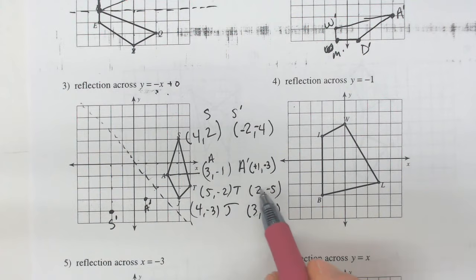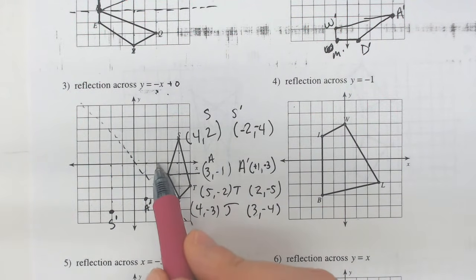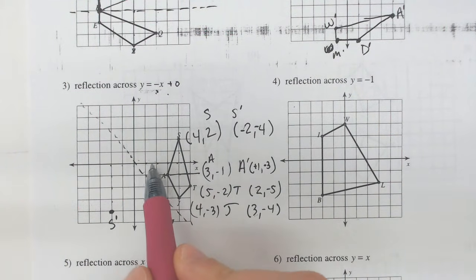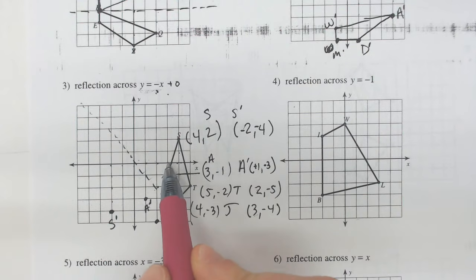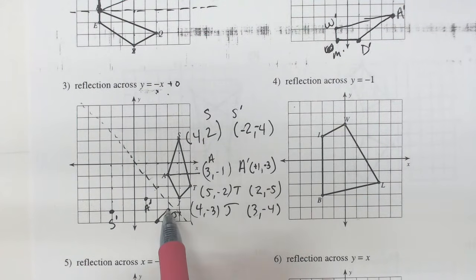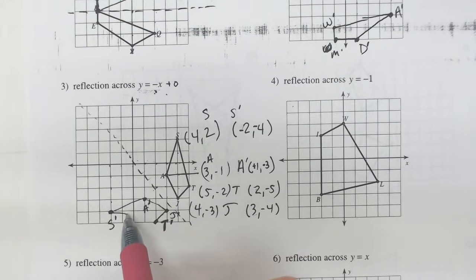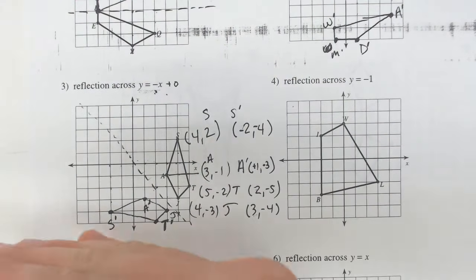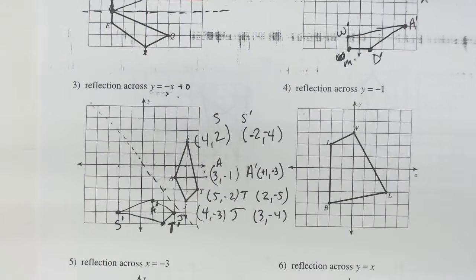Then I'm going to plot point T, which is at positive 2, negative 5. I'm going to label that T prime. Went to the right by 2, down by 5. And then J prime is going to be 3, negative 4. So I'm going to go to the right by 1, 2, 3, and then down by 4, 1, 2, 3, 4 for J prime. When I connect these dots, it will give me that shape that flipped over and folded over that dotted line.